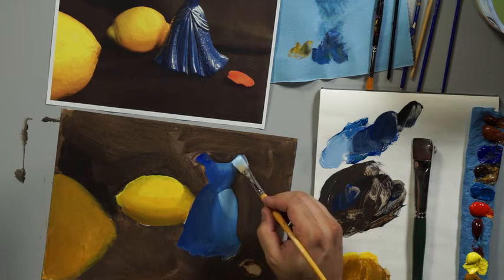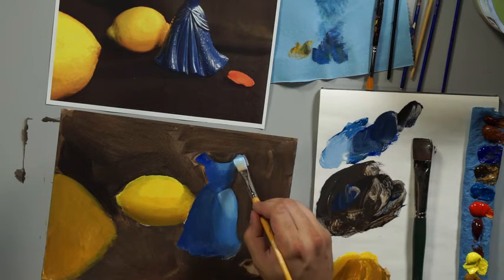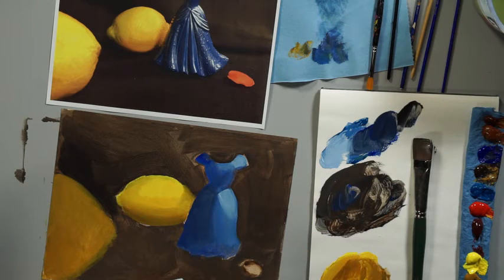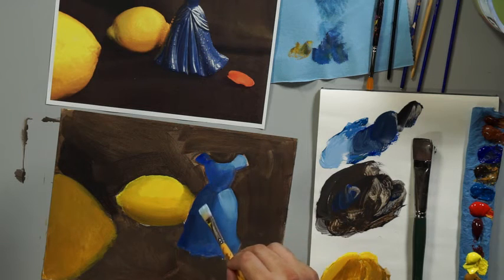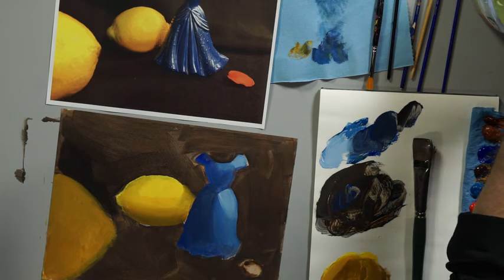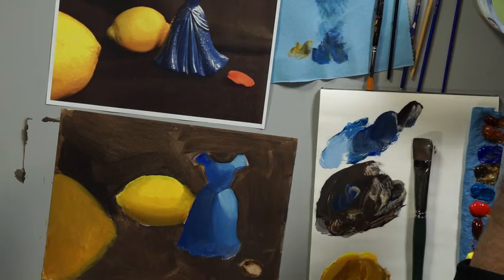So that, and then on the sleeve, I'm going to put a little bit of that highlight. All right, so that kind of gives me an idea of what my lightest light is and what my darkest dark is. And again, I think, I know I'm going to get quite a bit darker than that.